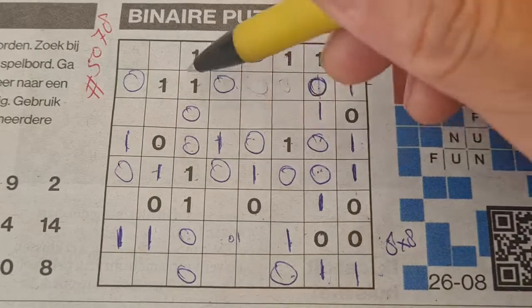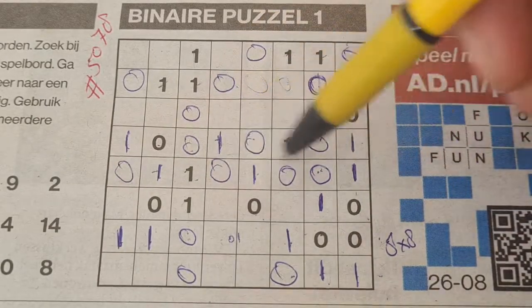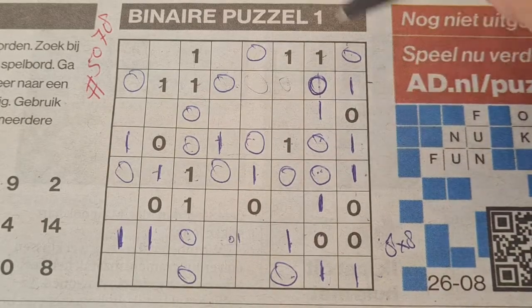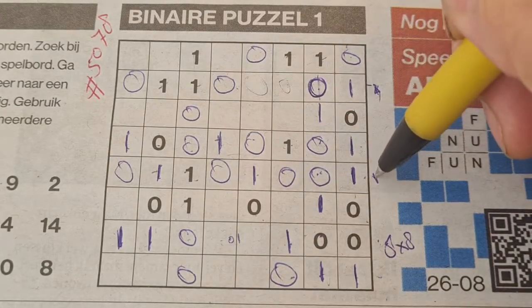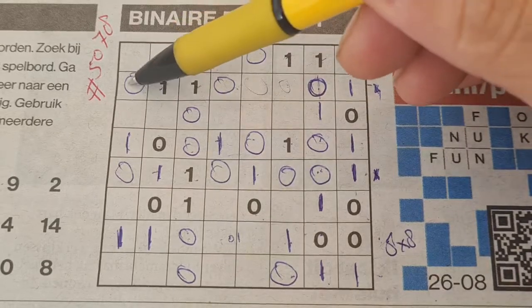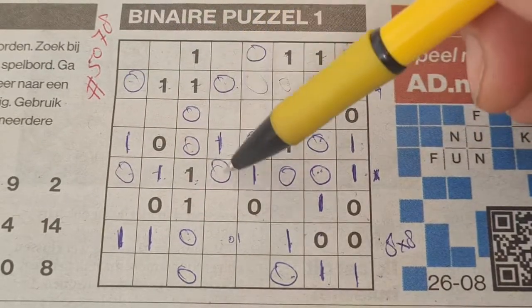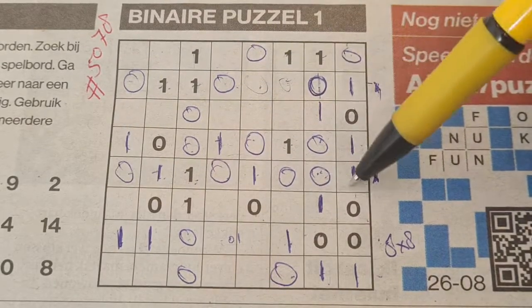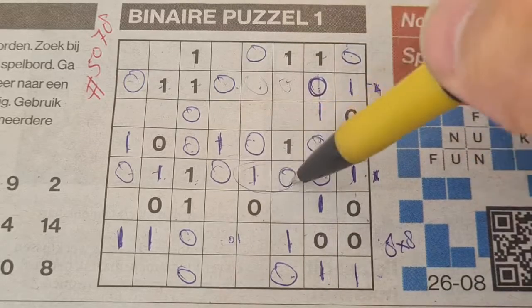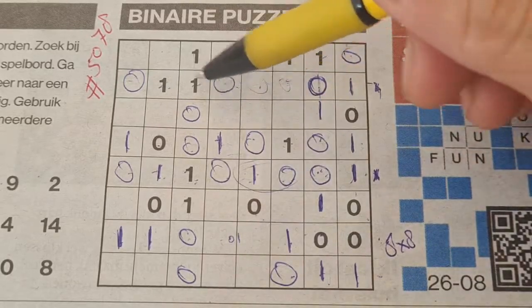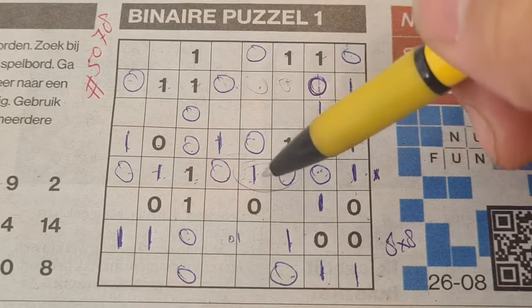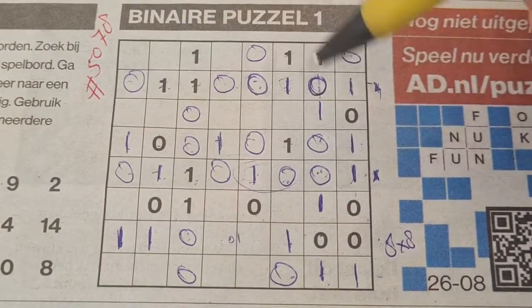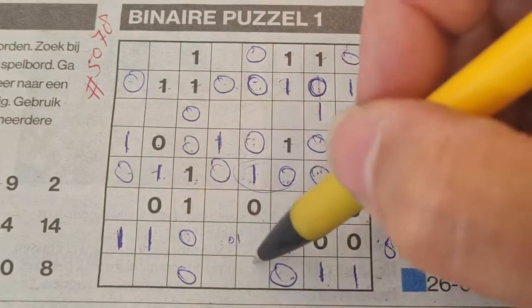We have 3 columns. We have 2 rows. How about this row and that row? 1 empty box. 1. So we need to switch those 2 digits, otherwise we will have identical rows. We have a 1 here, this should be an O. We have an O here, this should be a 1. 4 O's we have here, so the rest are 1s.